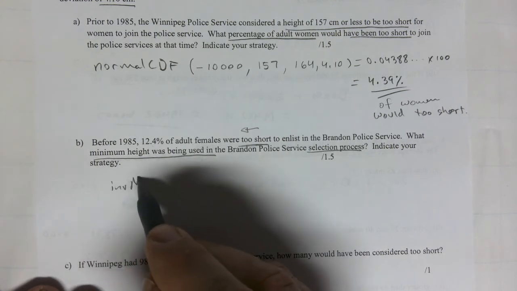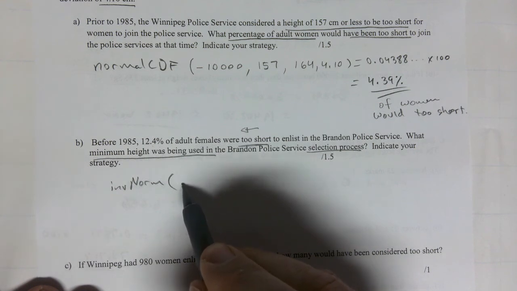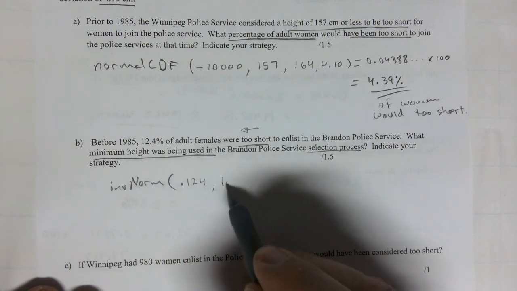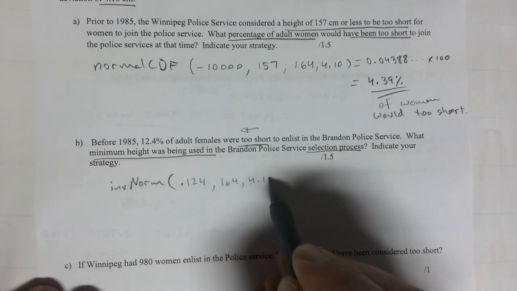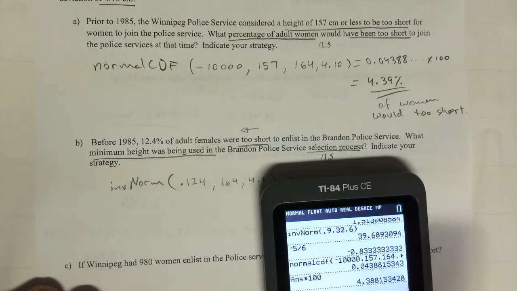We use inverse norm because we want an actual value, right? We know that this is 0.124. Okay, 12.4% is that. The average is 164, and the standard deviation is 4.1. So we're going to figure that out. Second vars, inverse norm, 0.124, 164, 4.1.